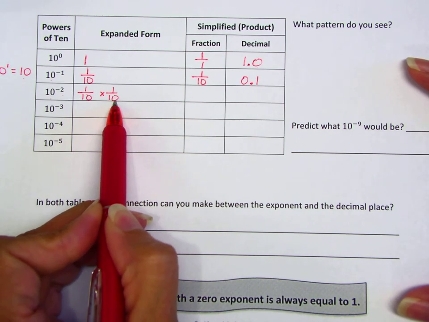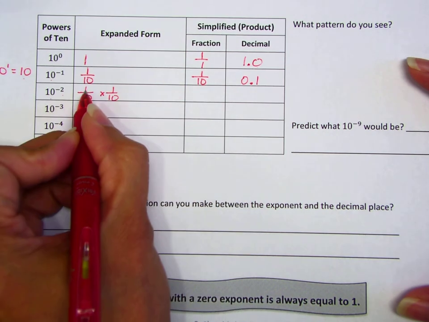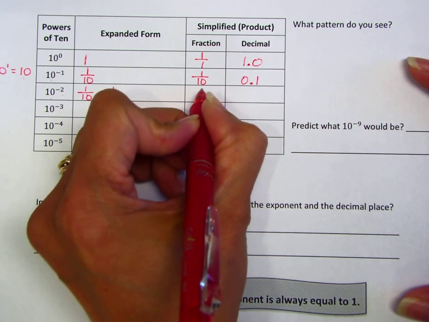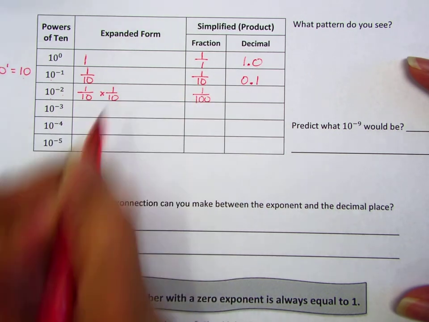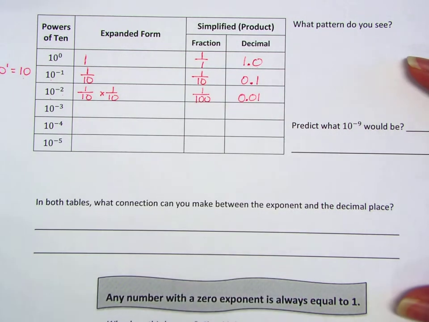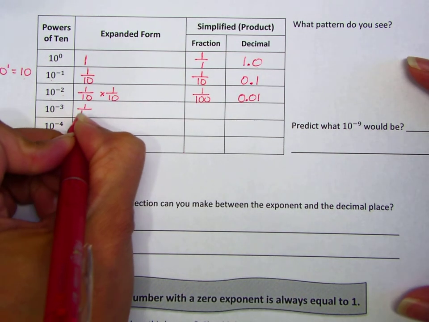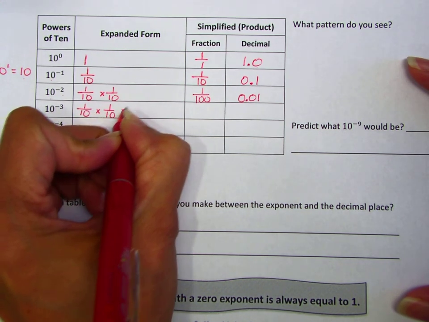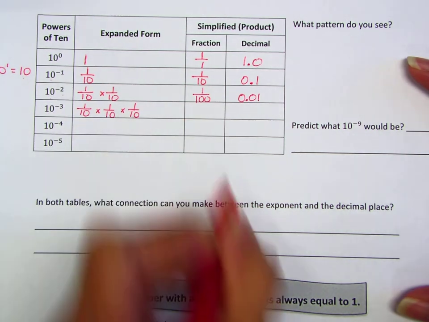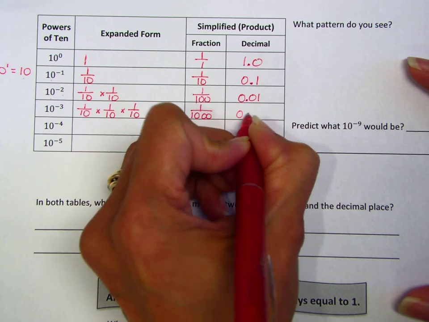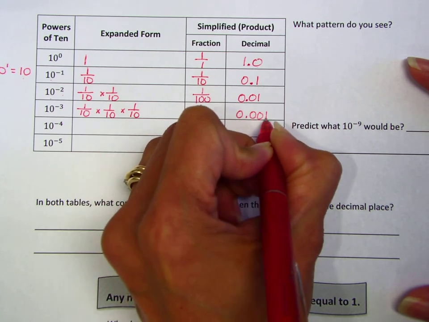1/10 times 1/10 would be, remember, you multiply the numerators and then you multiply the denominators. So we have 1/100th. As a decimal, 0.01. And we can follow the same pattern for the rest of them. And we get 1/1000th for 10 to the negative third power.